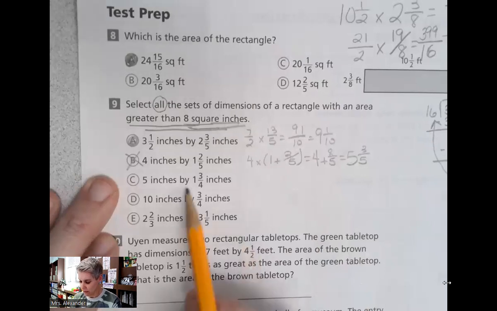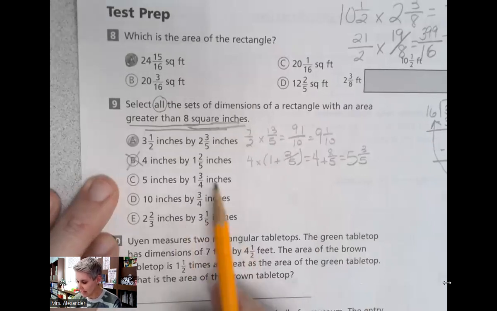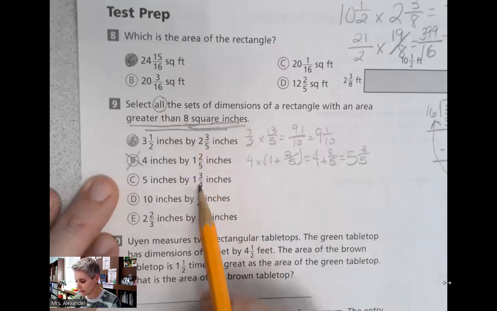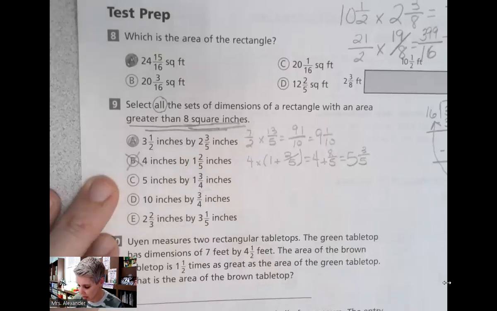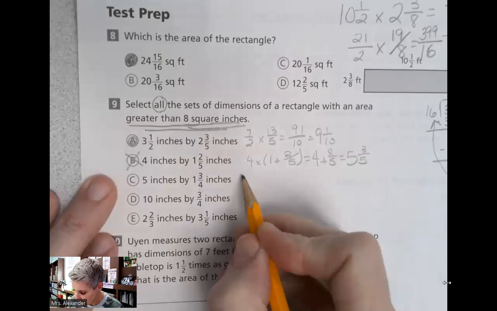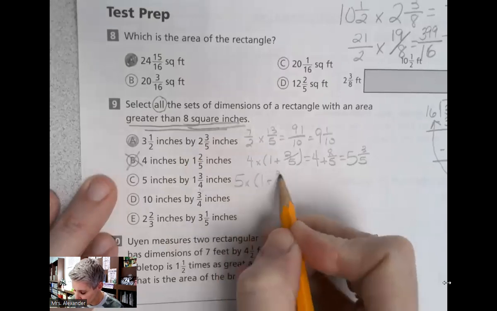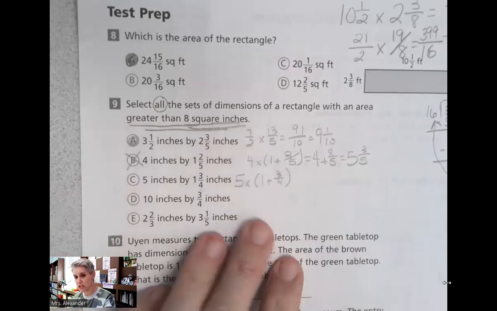5 by 1 and 3/4. I can kind of guess. Is that going to get me to 8? If I have 5 of 1 and 3/4, 1 and 3/4 is almost 2, so it's going to be close. 5 times 1 and 3/4. I'm doing these the distributive way just so you can see it.